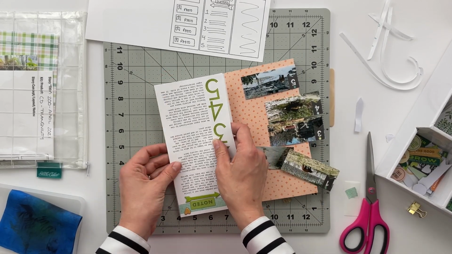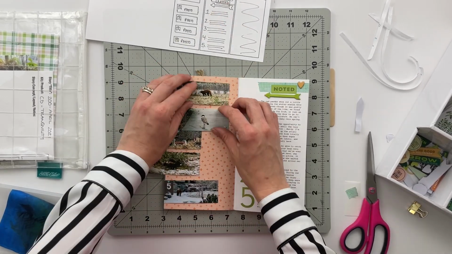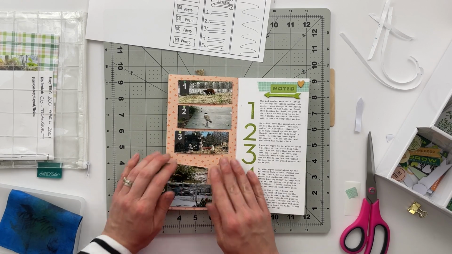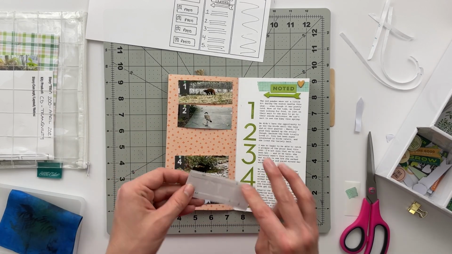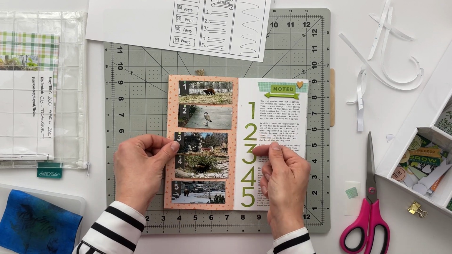I'm going to use my double-sided adhesive to go ahead and attach all of this into the book. I like the way that double-sided adhesive is super strong, so I don't have to worry about things falling off at any point in time.